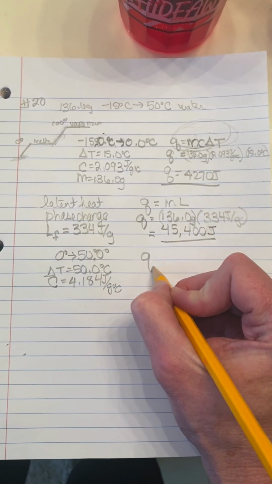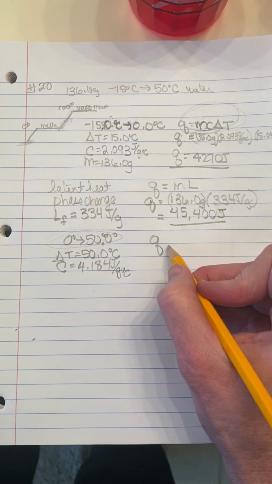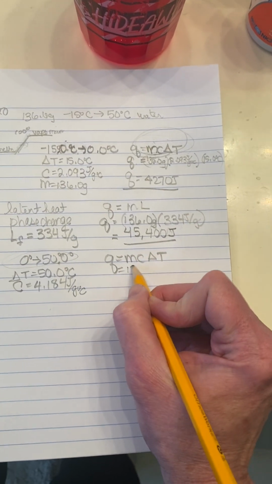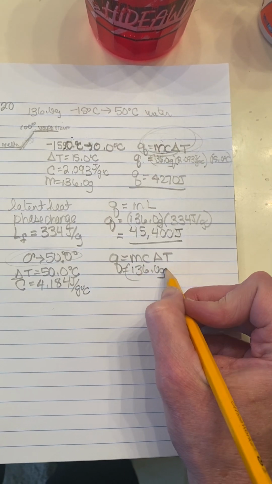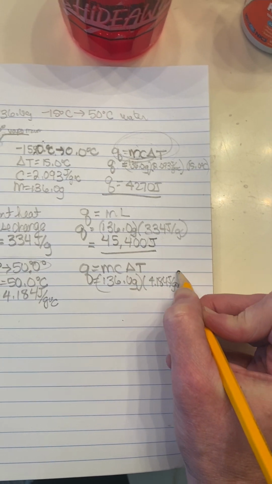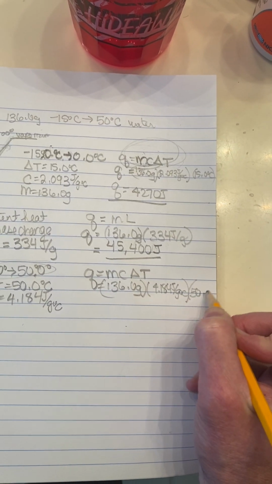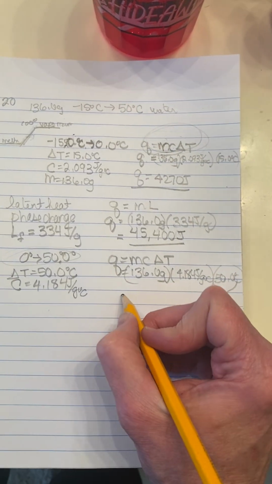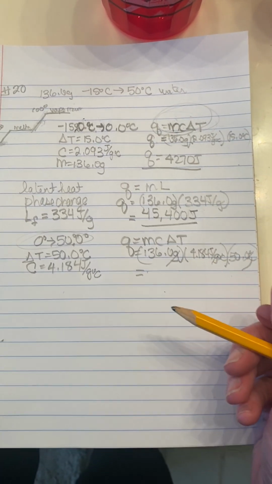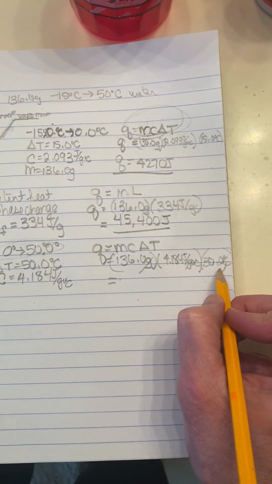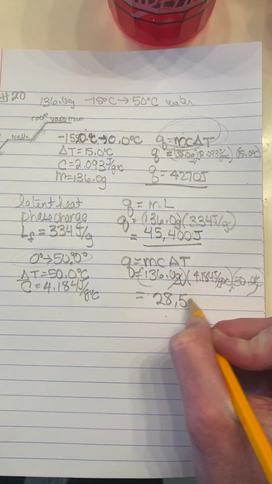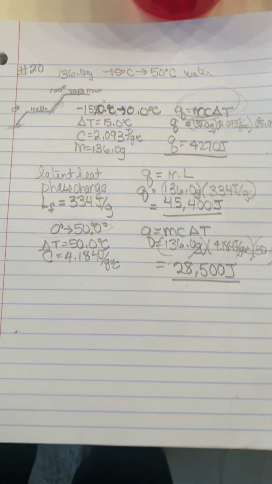Because we have a temperature change, we use the temperature change energy equation. We have 136.0 grams, 4.184 joules per gram degrees Celsius, and that temperature change of 50.0 degrees Celsius. We multiply each one of those. Grams cancels, Celsius cancels, we end up with joules. We want 3 sig figs because of the 50.0, so that gives us 28,500 joules.